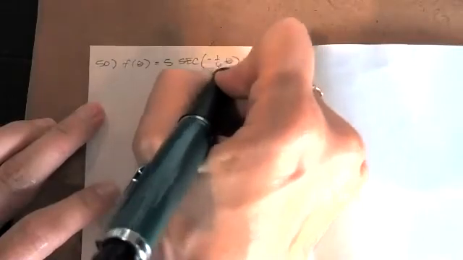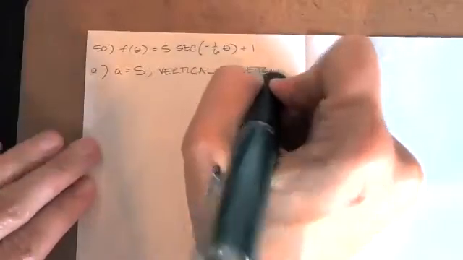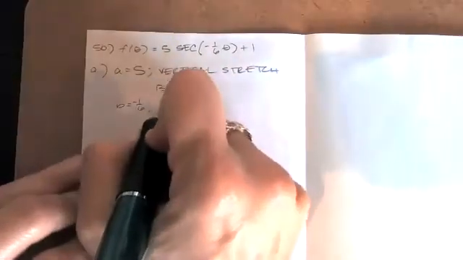50. Okay, so 50 says we've got f of theta equals 5 times the secant of negative 1/6 theta plus 1. So part A is the description. So I can see that a is 5. That's a vertical stretch by 5. I can see that b equals negative 1/6. So that's going to be a horizontal stretch by 6.